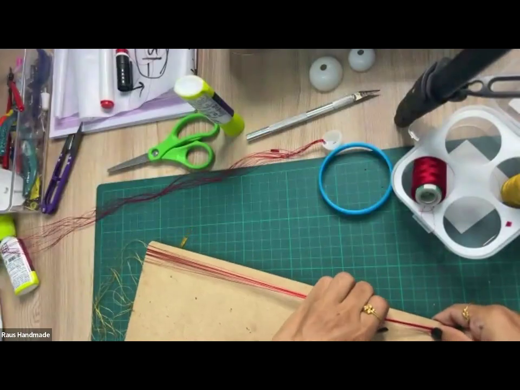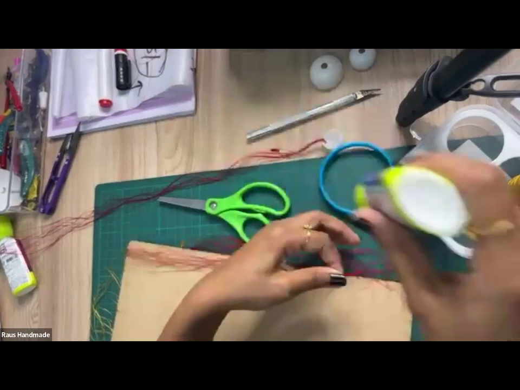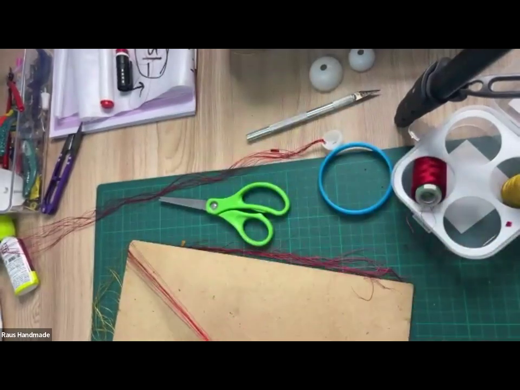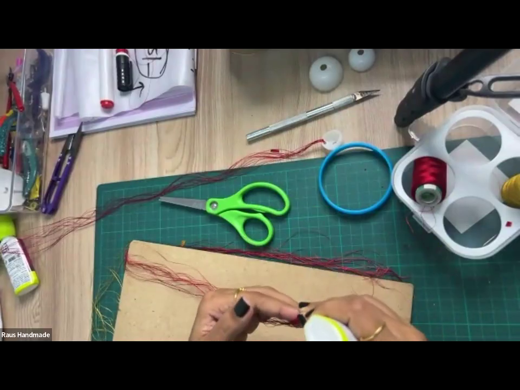Has everyone taken these strands? Shall we start?